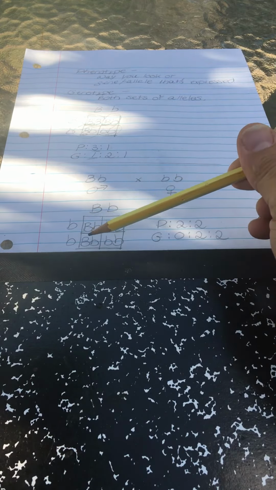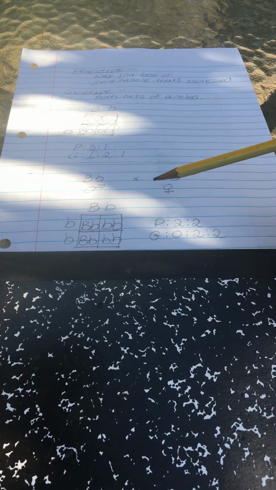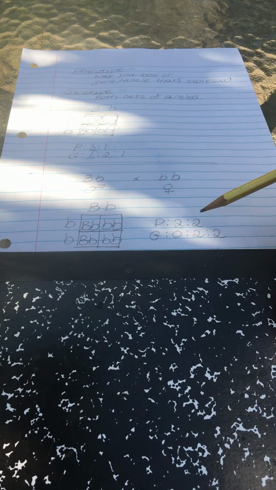Let's take one of these heterozygous kids, big B, little b, and that dude goes on and marries a lovely, beautiful blonde woman. Again, doesn't matter what parent we put on top. You see what we added, right? So big B, little b, bang. Little b, bang. Big B, little b, bang. Little b, bang. What's our phenotypic ratio going to be? In other words, how many of the kids are brown-haired? 2. How many are blonde-haired? 2.